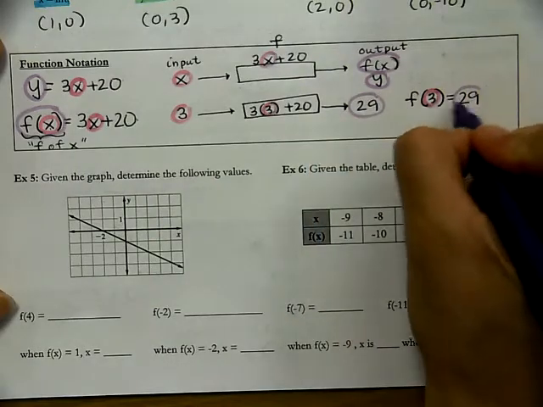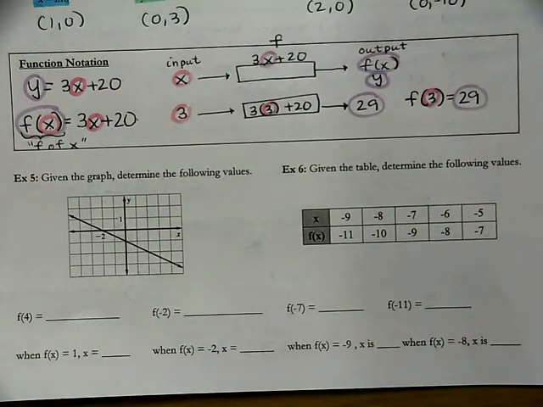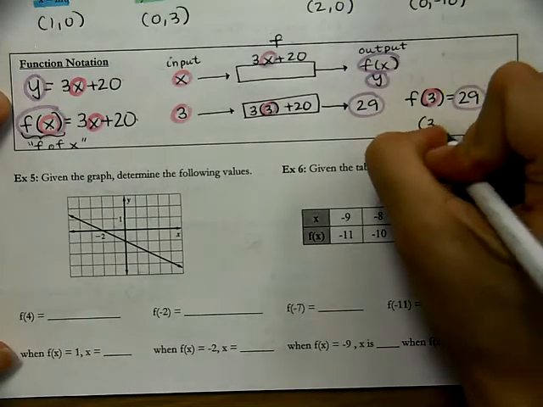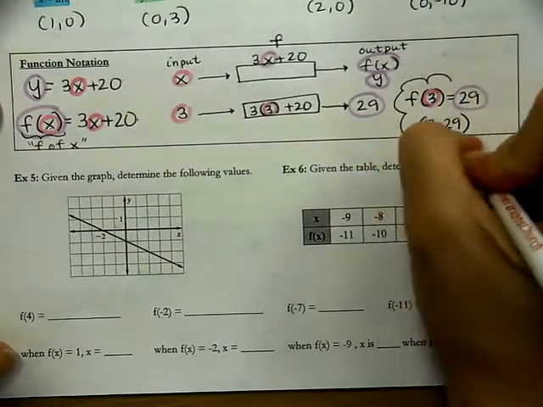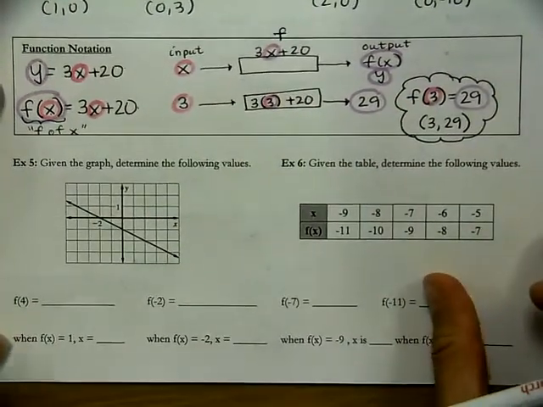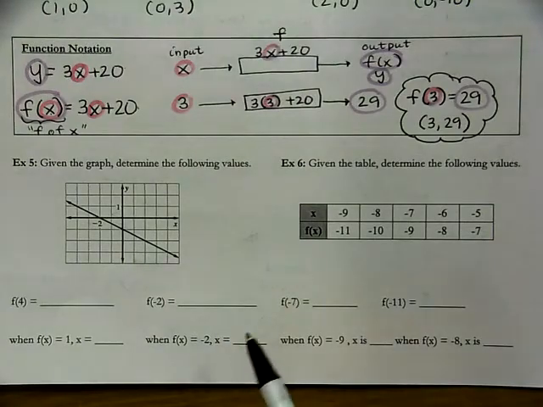So 29 is the output. It's like the y. So what that means is if I write this as an ordered pair, it's x comma y. This means the exact same thing using function notation. So let's look at the graph here.